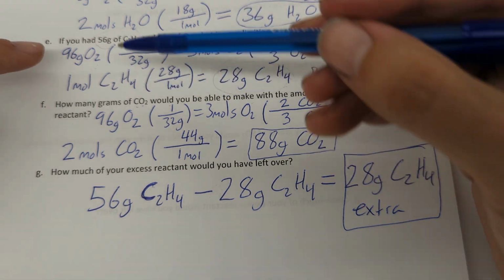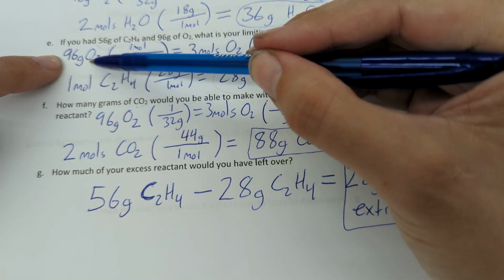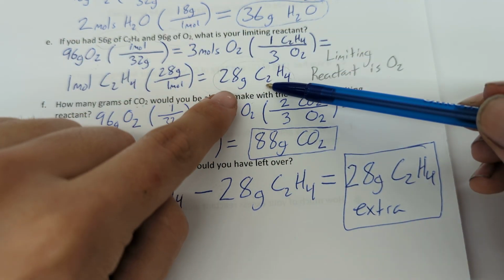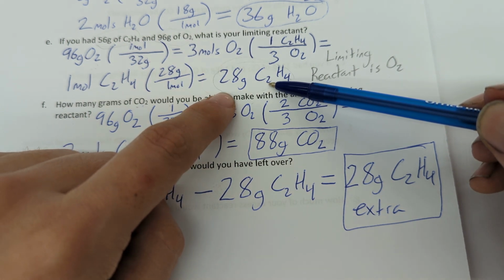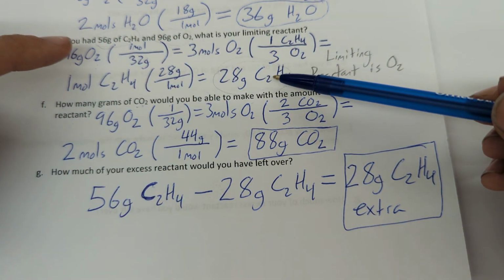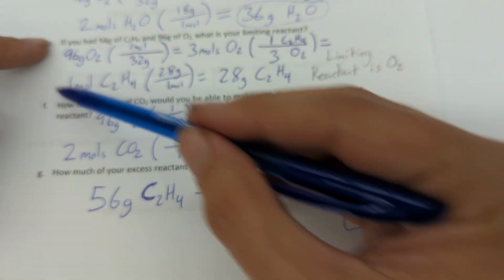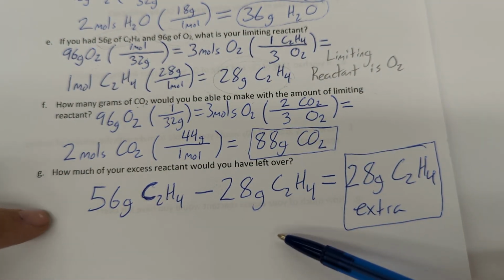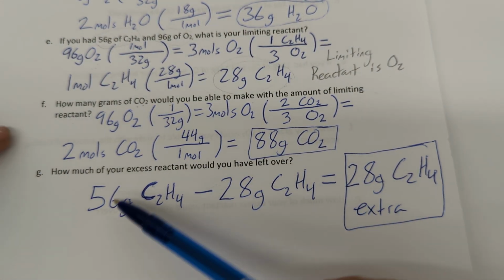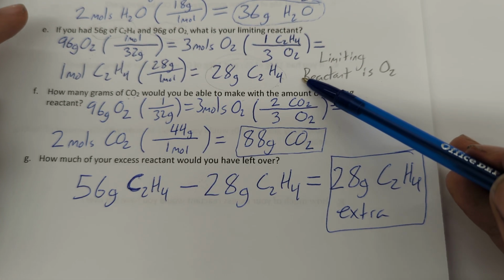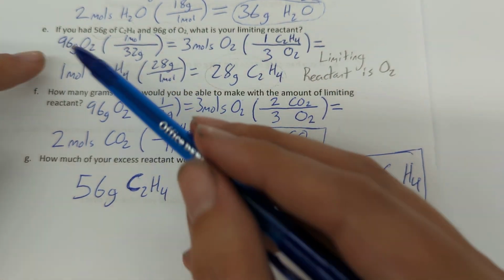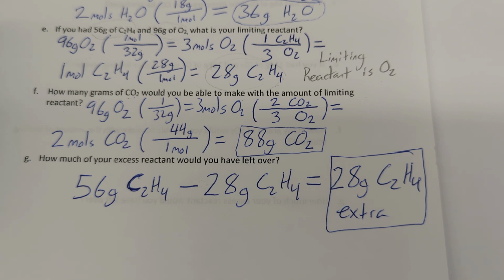If we had used 56 grams of C2H4 here and calculated how much O2 we would use, we would have to go back and solve it this way down here. So this question isn't always that short. Sometimes we have to do a mass to mass stoichiometry there if we don't pick our limiting reactant correct.